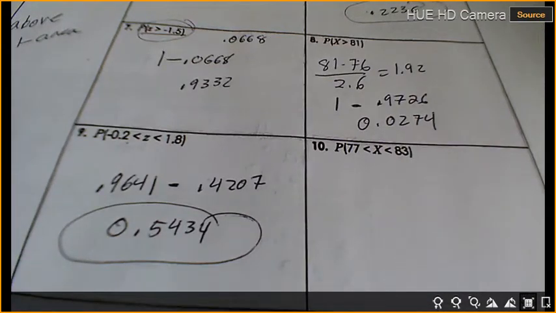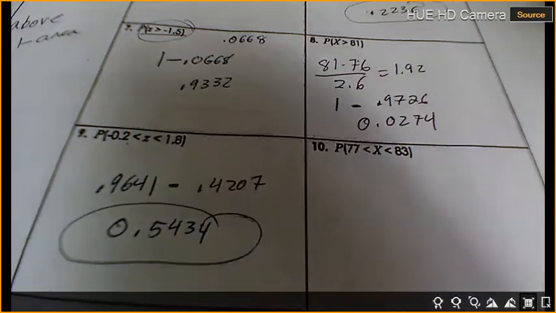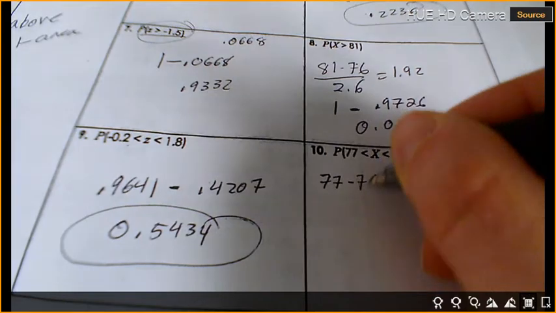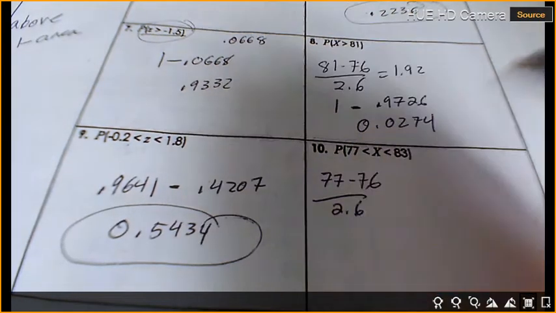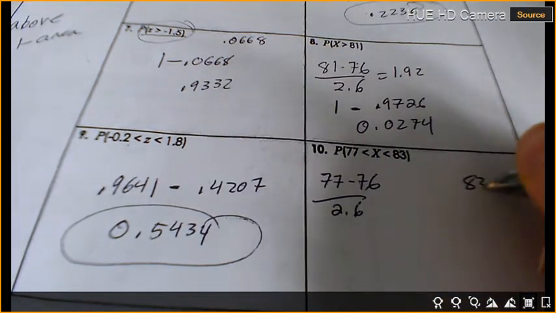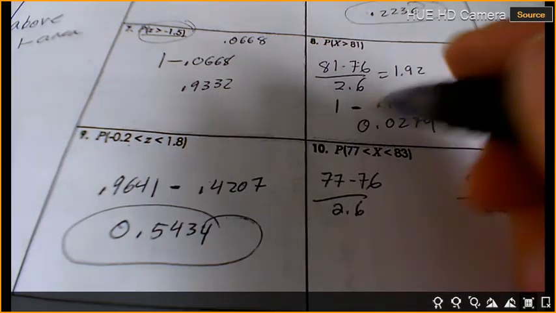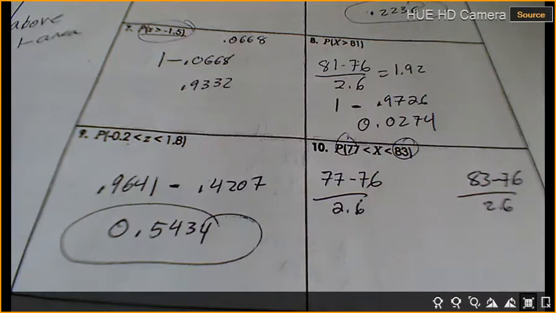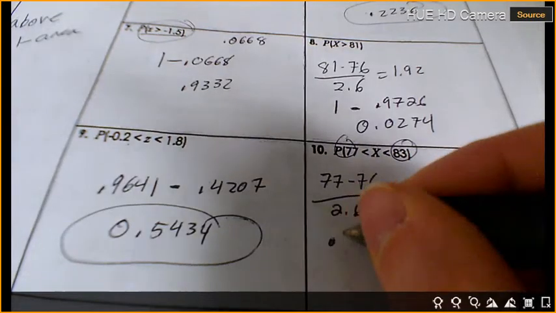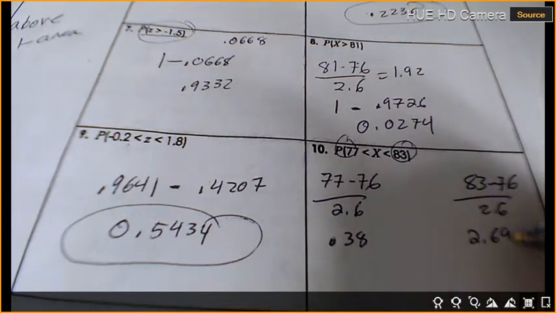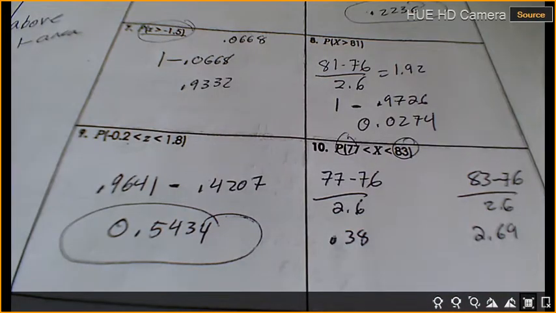Okay, 10's a little more complicated because I don't have a z-score. So I'm going to have to find 2 z-scores. So I'm going 77 minus 76 over 2.6. And I'm going to do 83 minus 76 over 2.6. Because I've got these 2. And I get 0.38 for this one, and 2.69 for this one. And then I look up my z-scores.